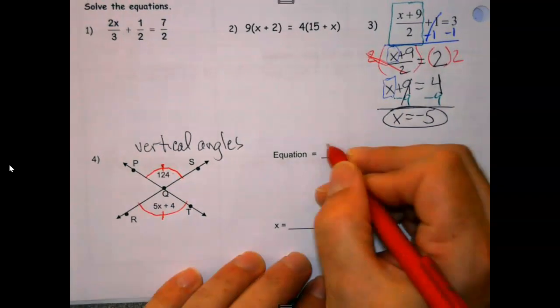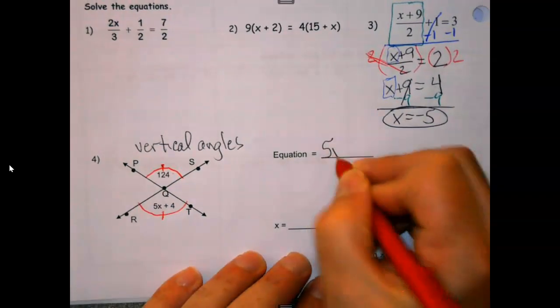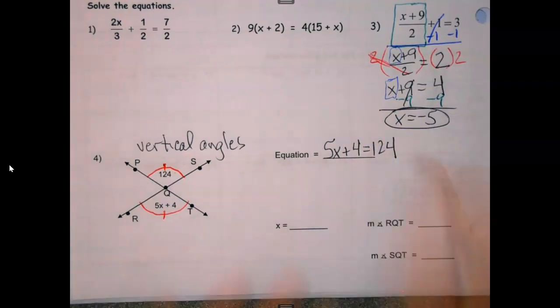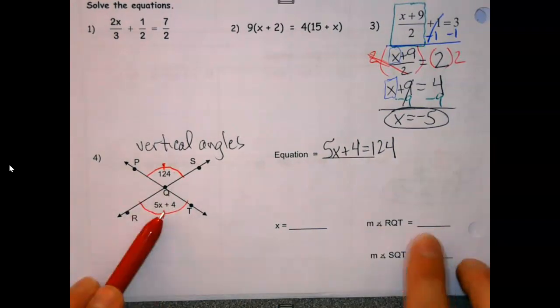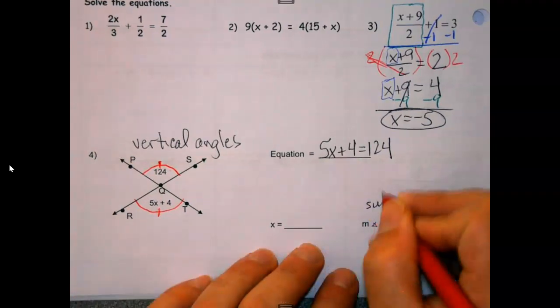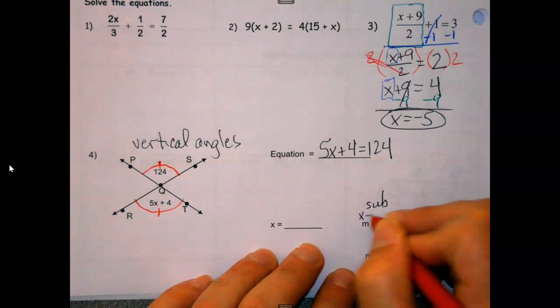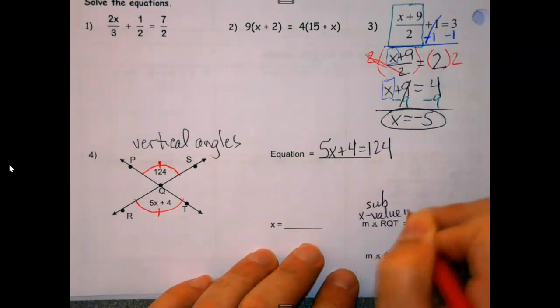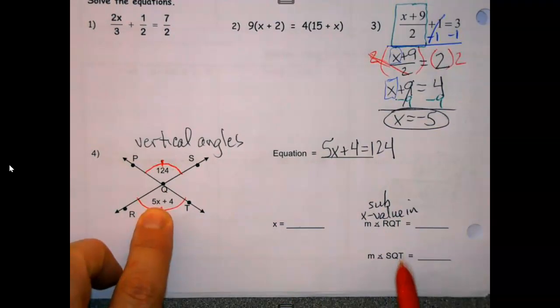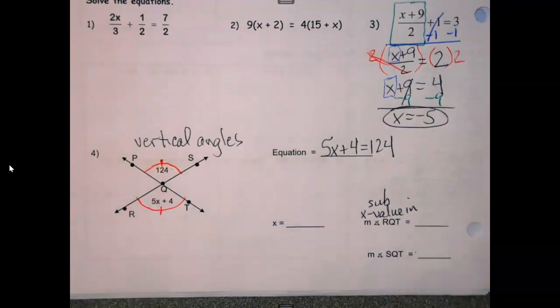So all I'm going to leave you with today is this. There's your equation to solve for x, and then you're also going to be finding the measure of your angles. So once you know x, you're just going to plug the x number in here, and you're going to be able to tell me what the difference.